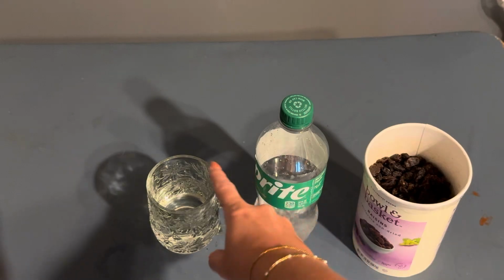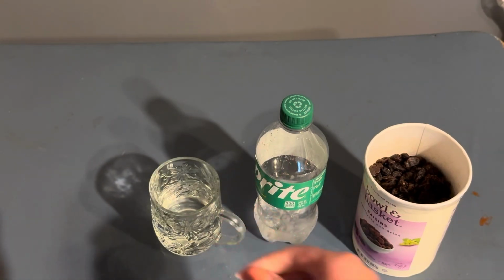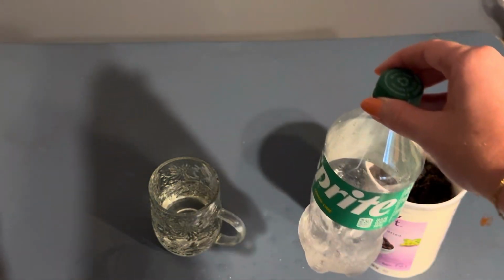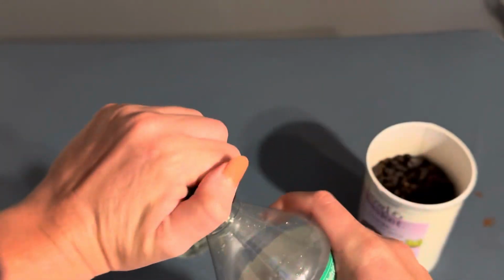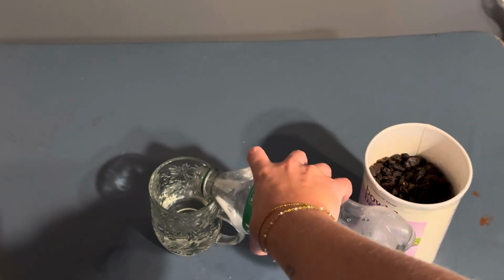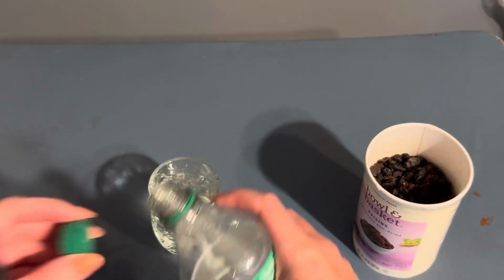We are going to need a clear cup. We need some soda. This will be our liquid. So now we are going to pour this in here.